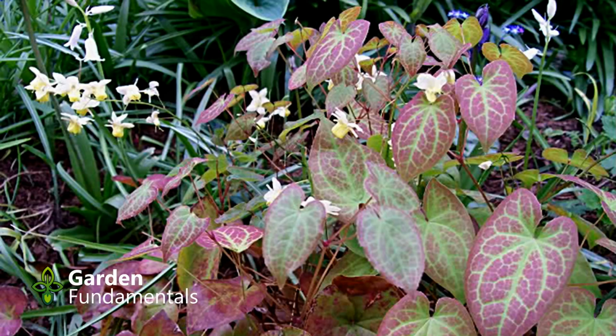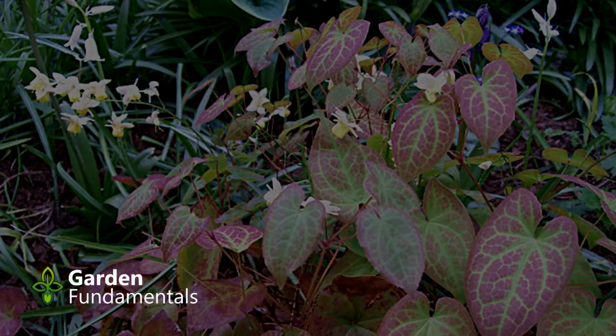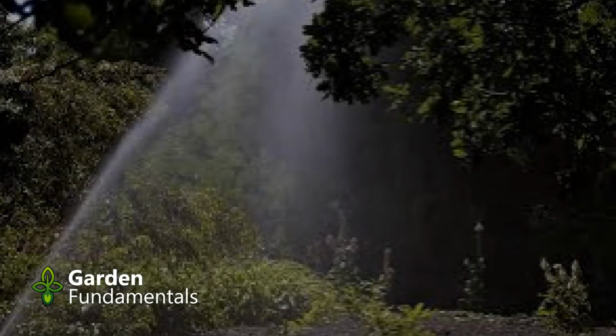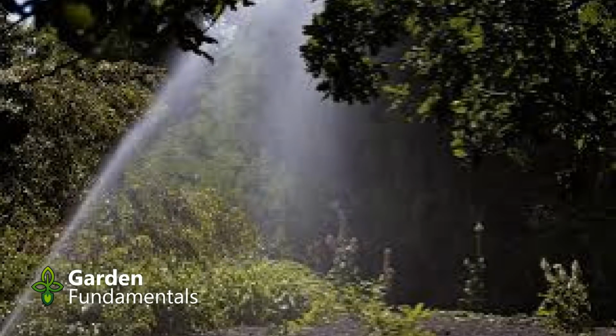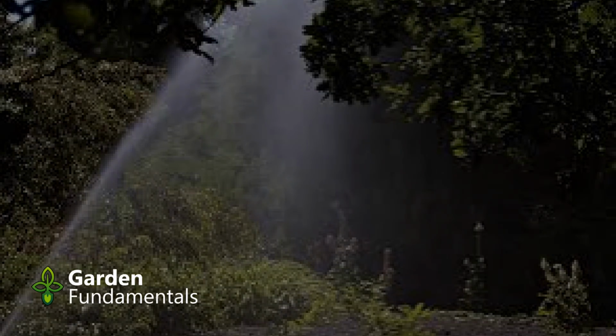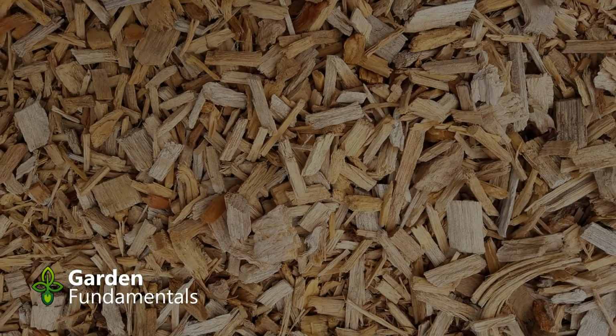The trees are just taking too much moisture away. So one solution to this is to water more. And my shade garden is really the only area in my garden that I water if we don't get enough rain. The other thing you should do with shade gardens is mulch them.